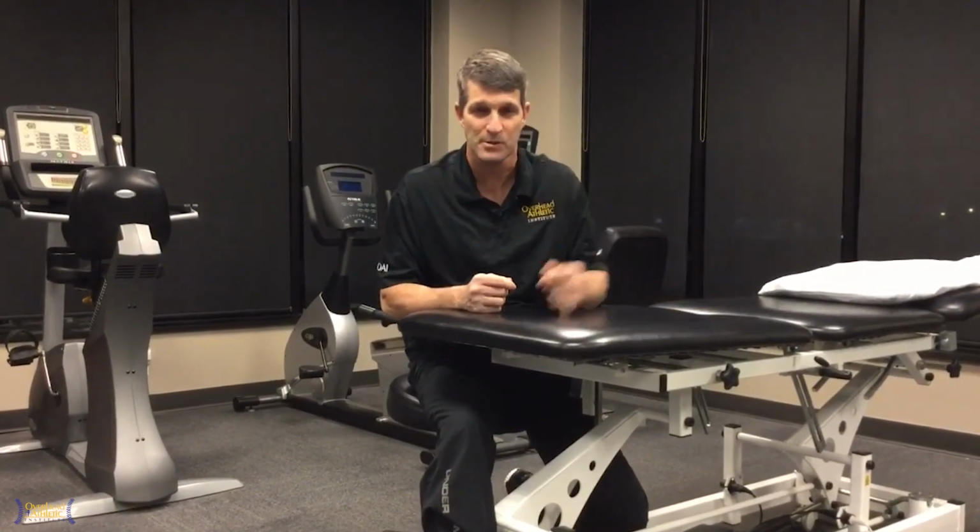So it's important that you look at the entire picture before you just say, okay, I'm going to try and change this with throwing athletes' mechanics.